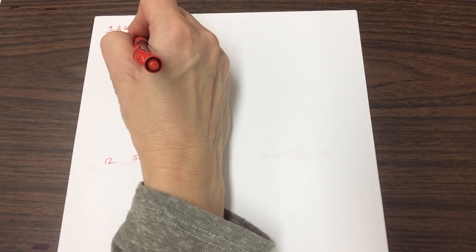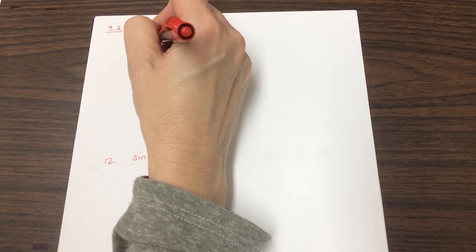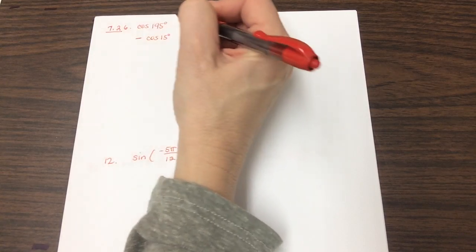3, which is 15 degrees. So really I'm looking for quadrant 3, so my cosine value is going to be negative, so I'm looking for the cosine of 15 degrees. Now remember that if it's not a quadrantal, if it's not on an axis, then our exact values are going to go back to 30, 45, and 60 degrees.